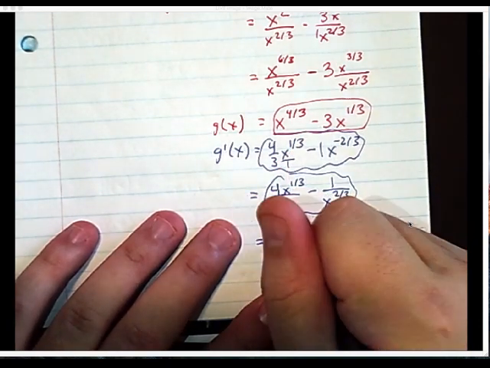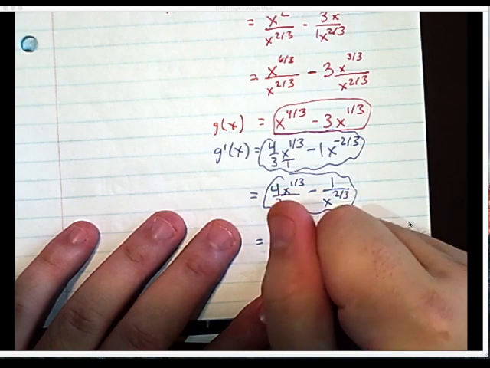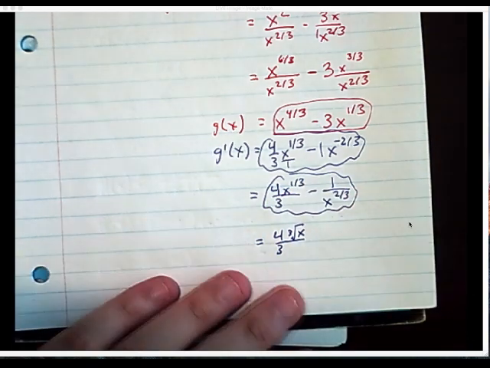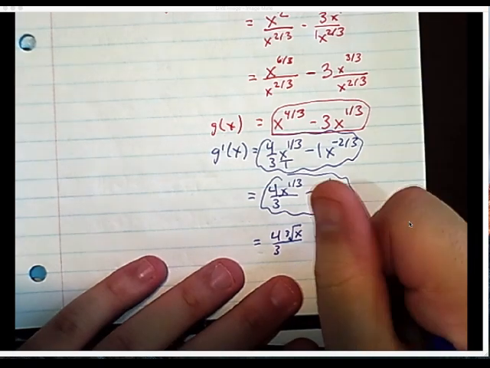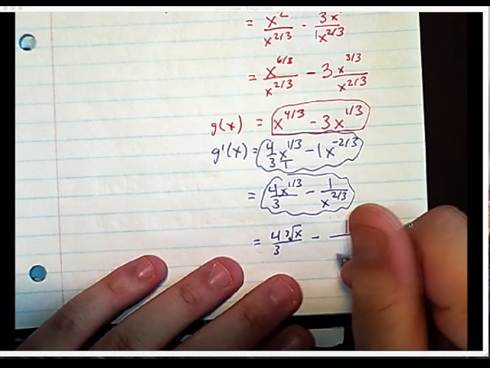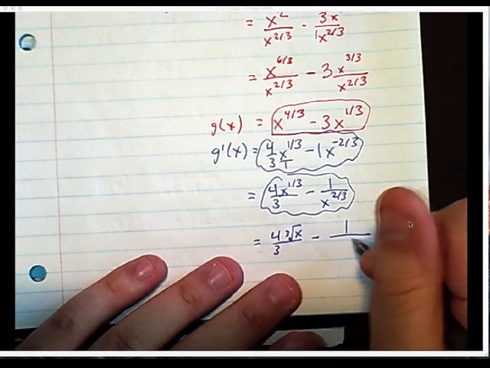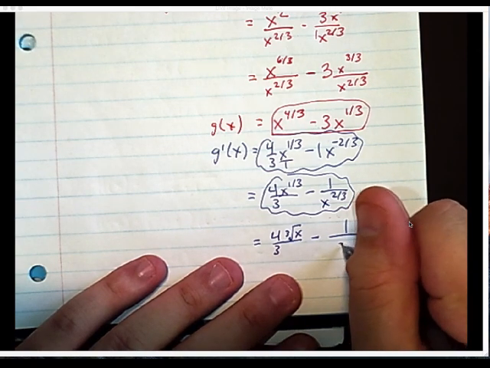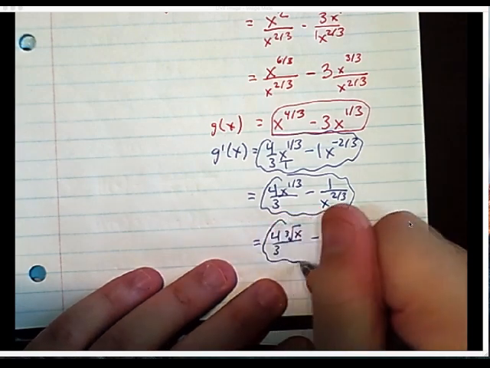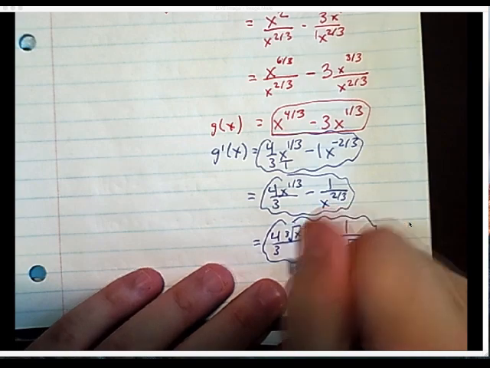Or you can write it with radicals. 4/3 times the cube root of x, or you could put that in the numerator, minus 1 over x to the 2/3, so you can write it as x to the 2/3, or you can say cube root of x squared. So that's an acceptable answer.